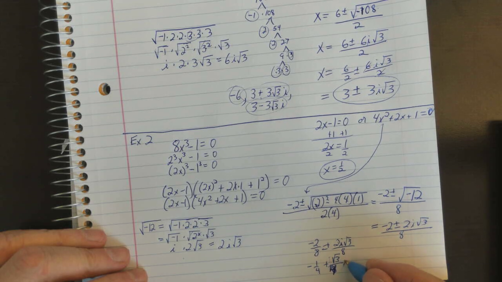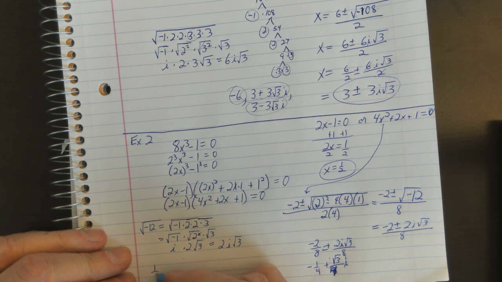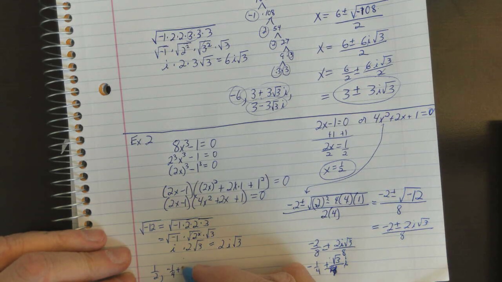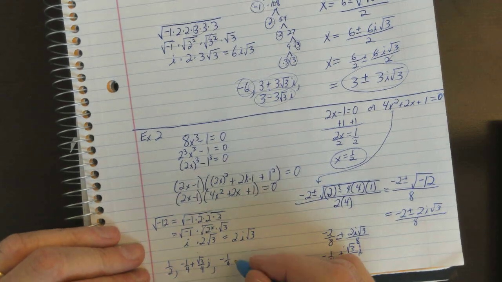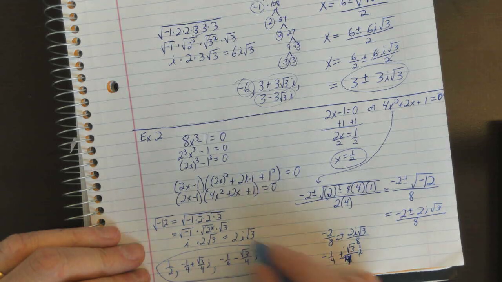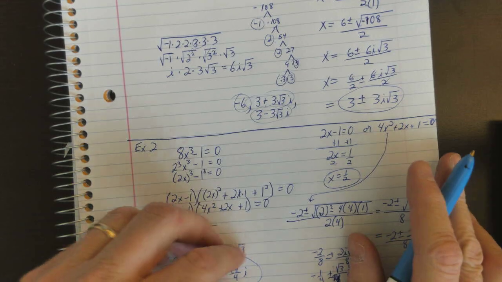I'm not going to write the 1, and I'll put the i out here. All right. So -1/4 plus or minus: -1/4 plus the square root of 3 over 4 i, and negative 1/4 minus the square root of 3 over 4 i. So we have some imaginary solutions. So some of those equations we were doing before are coming back.